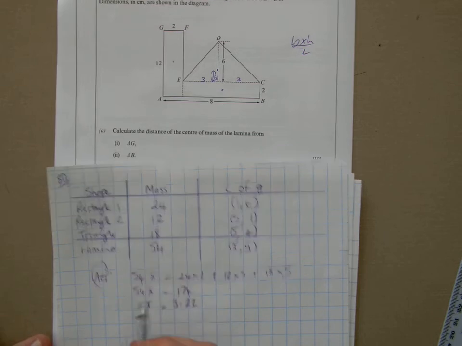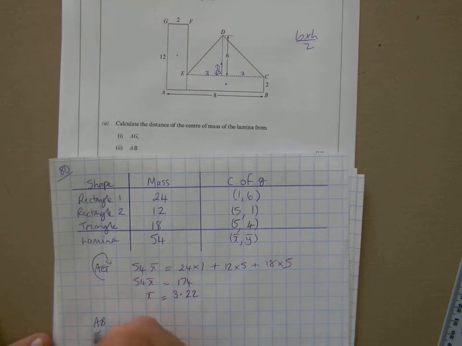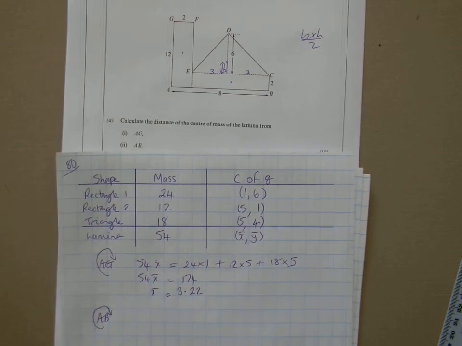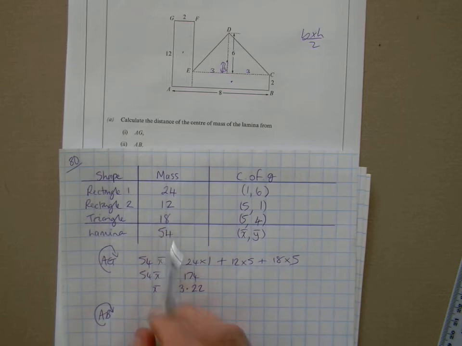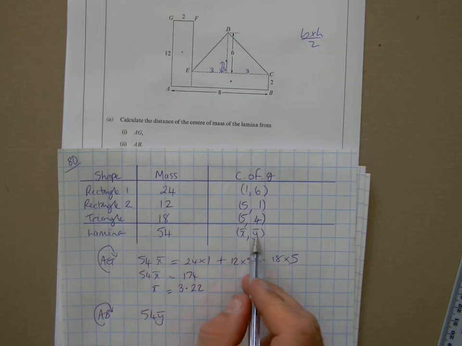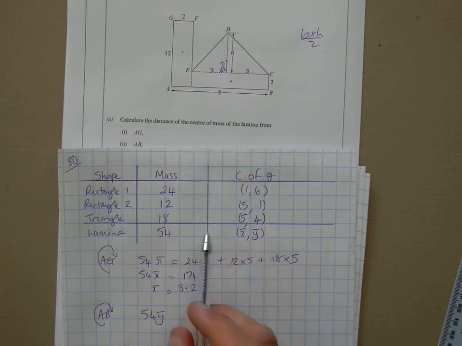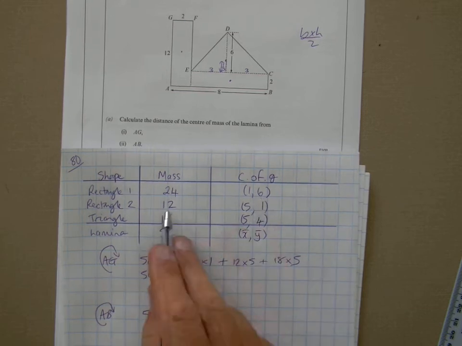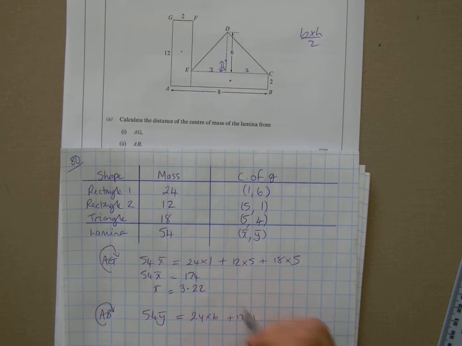If I do the same then, moments about AB. We've got the combined lamina, as I said, is 54. Y bar this time for the height y, so that will be equal to 24 times 6, 12 times 1, and 18 times 4.